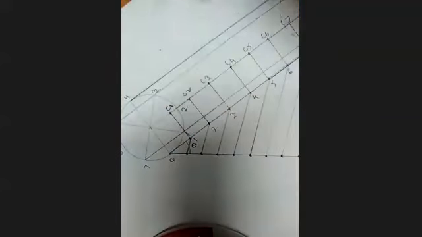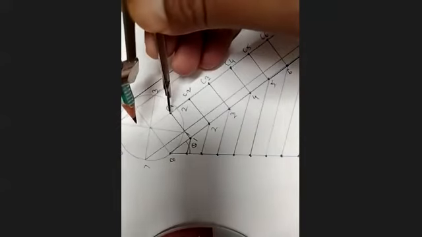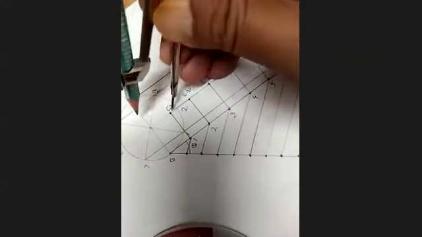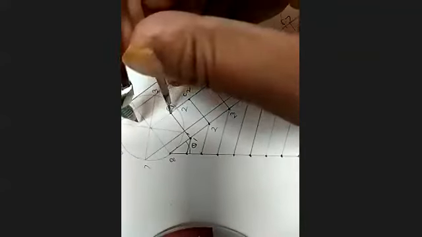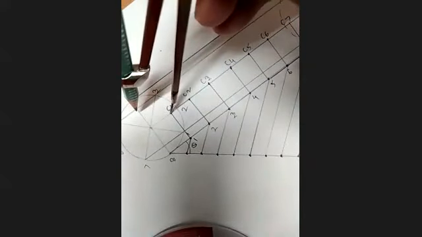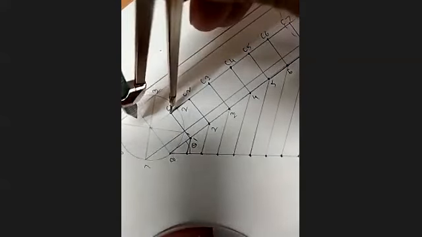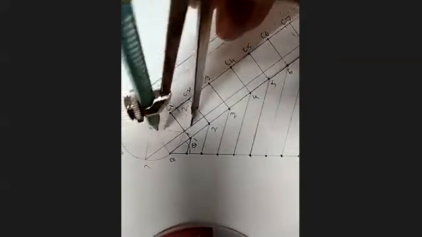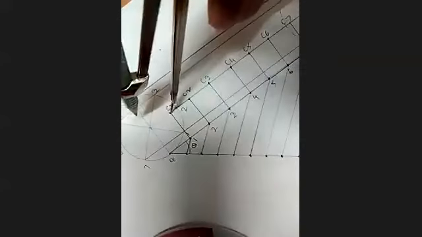Now keep the metal end of your rounder at C1, the point which you have got on the center line, right? And cut the line which is passing through 1 and 7 commonly.